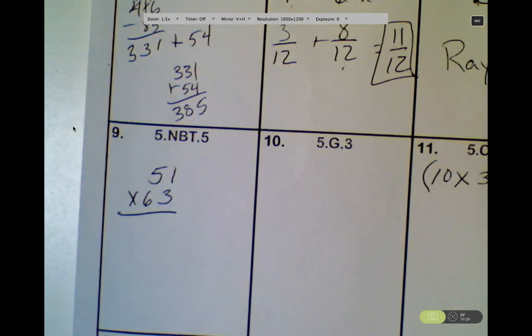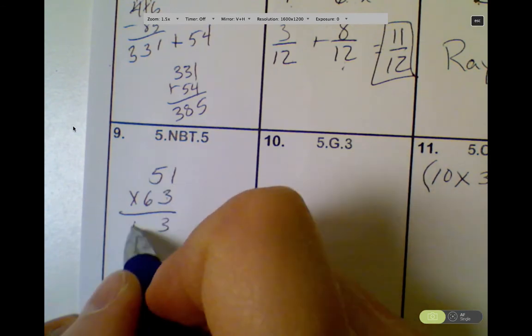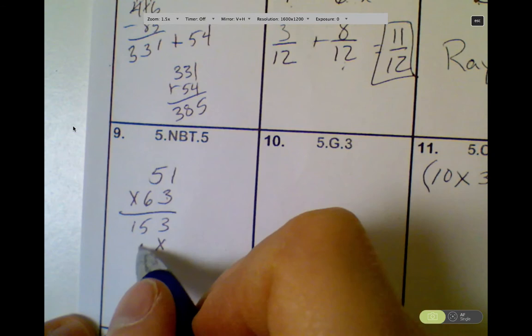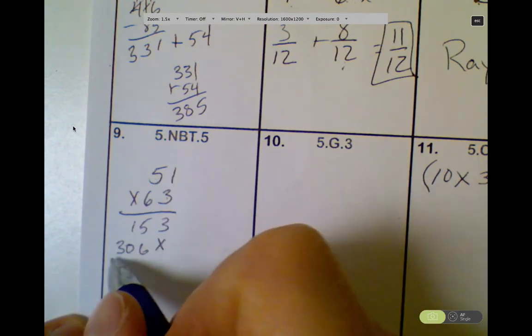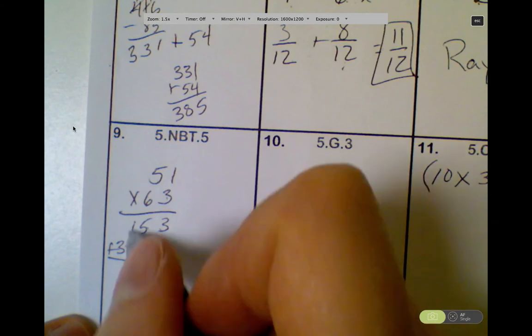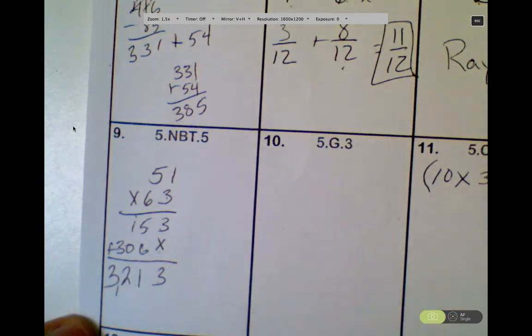Number 9 says 51 times 63. 3 times 1 is 3. 3 times 5 is 15. Don't forget your place marker here. 6 times 1 is 6. 6 times 5 is 30. Add these together. 3 plus nothing is 3. 6 and 5 is 11. Carry my 1. That's 2. That's 3. 1, 2, 3. 3,213.